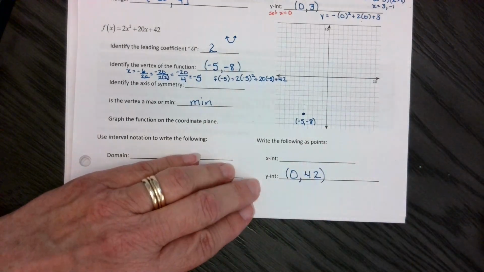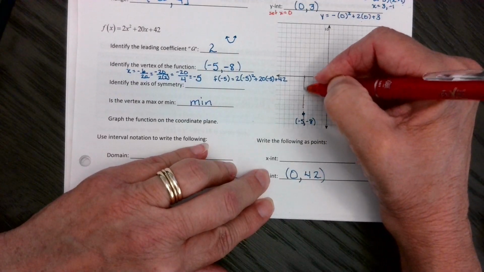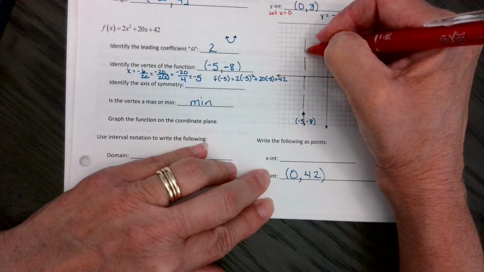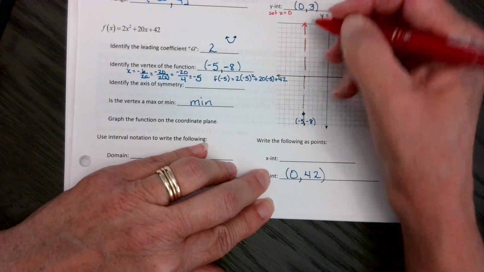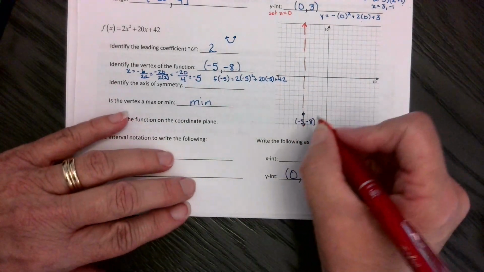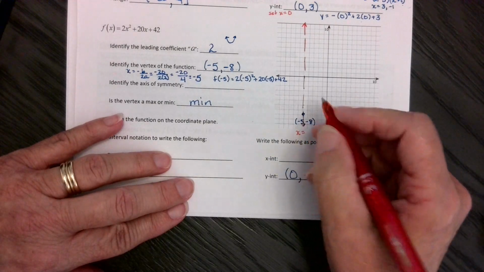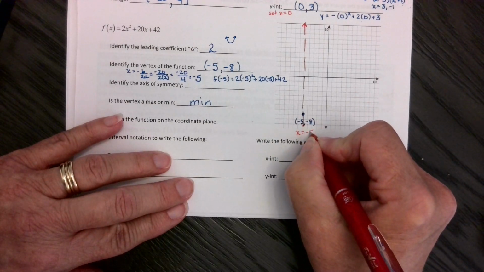Well, we have an axis of symmetry that goes through the middle of that. That is an equation of a line. In order to do a vertical line, it's x equals some constant. That constant is going to be -5.